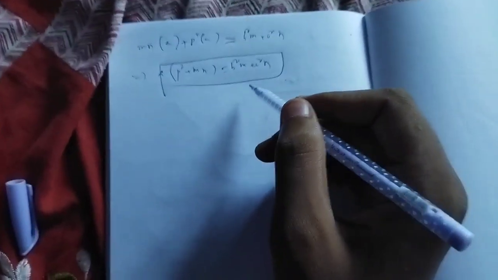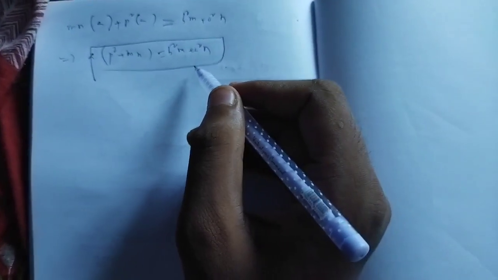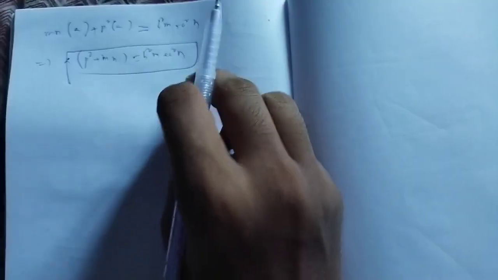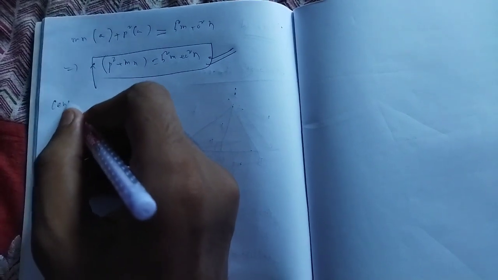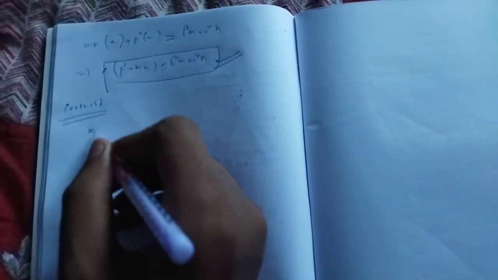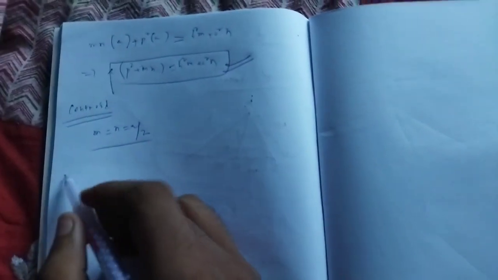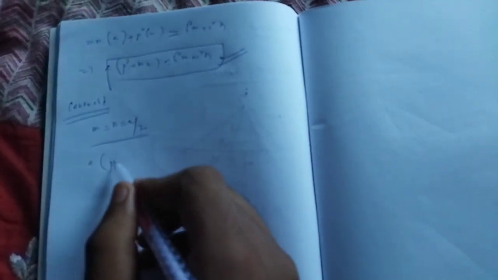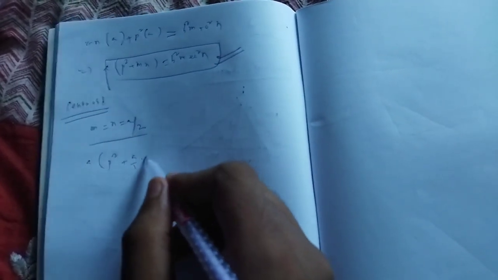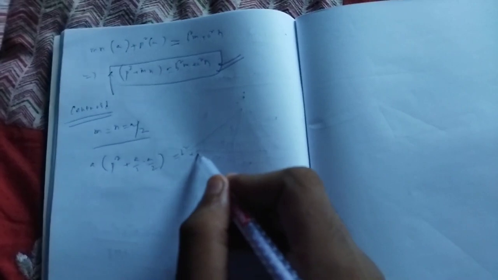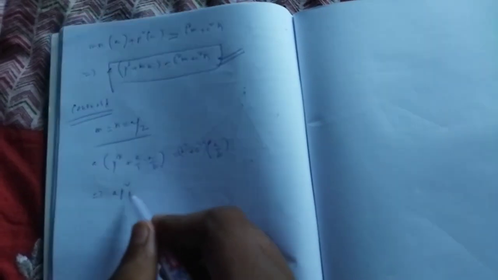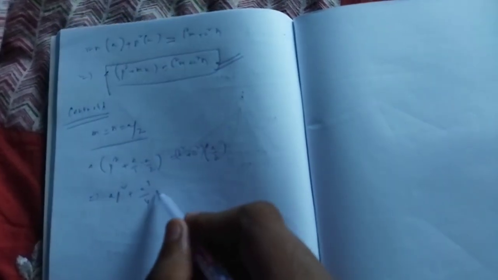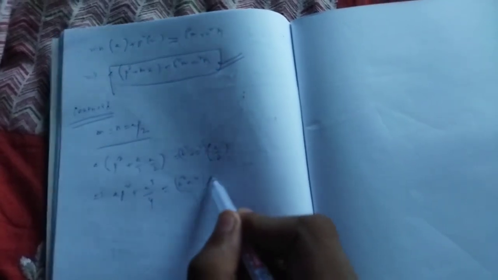When a cevian of length p divides the opposite side into two parts m and n, then this is known as Stewart's theorem. So now in the centroid or median case, m equals n equals a by 2, right? So we shall write it as a into p square plus a by 2 into a by 2 equals b square plus c square into a by 2. That is, a p square plus a cube by 4 equals b square plus c square into a by 2.